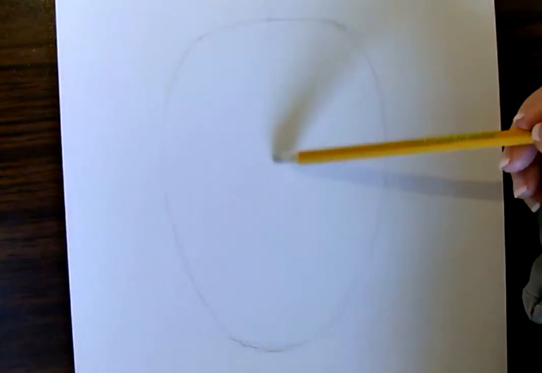It goes through the top of your head, through the bottom of your chin. So light that only you can see it. Because we're going to erase it later. If you press down hard, you will never be able to erase it and you will forever have a mark on your face.